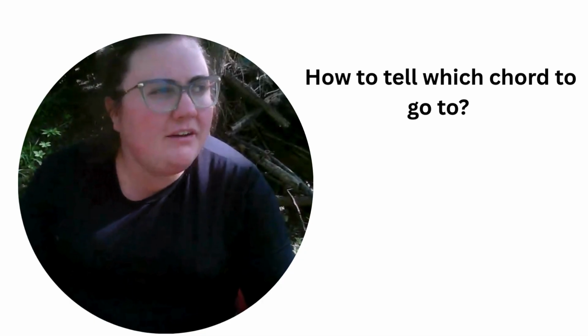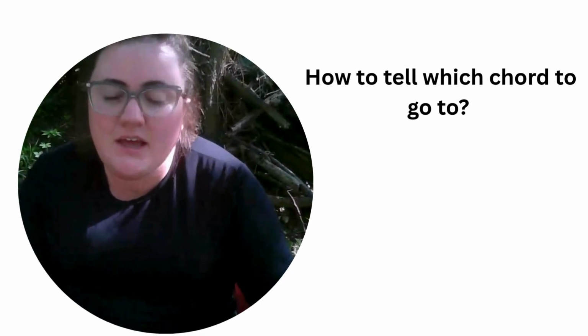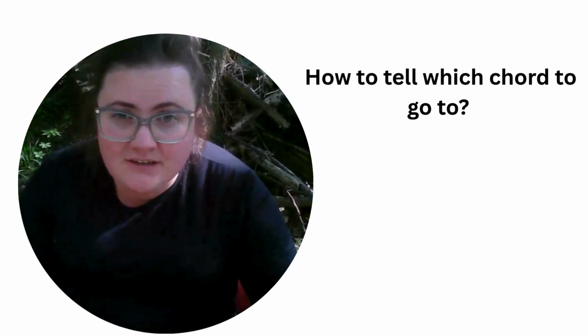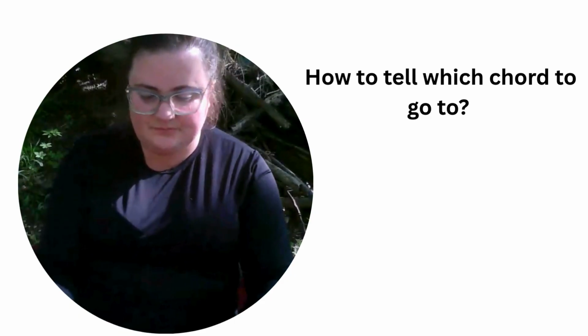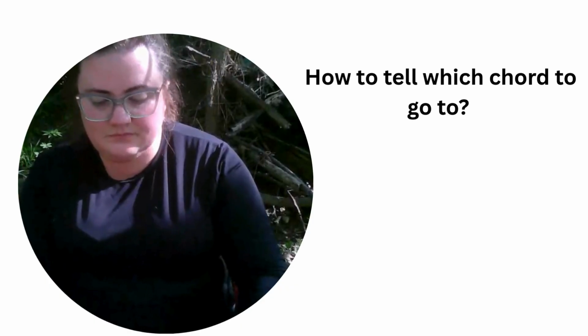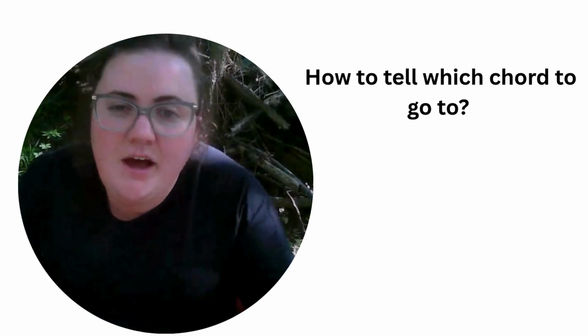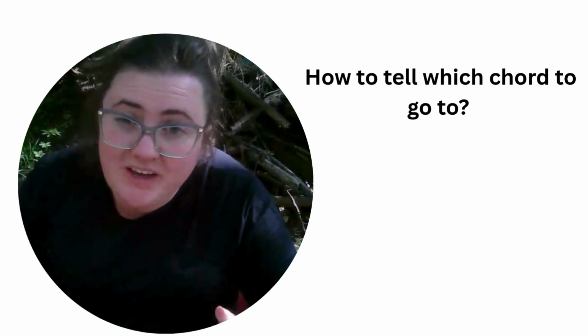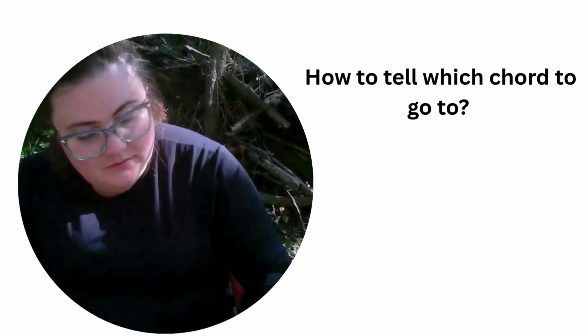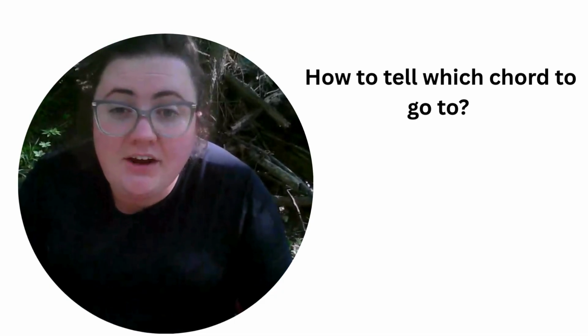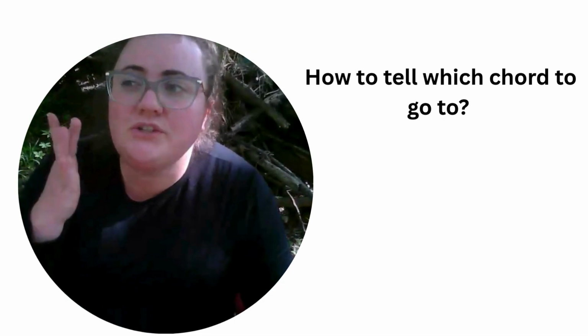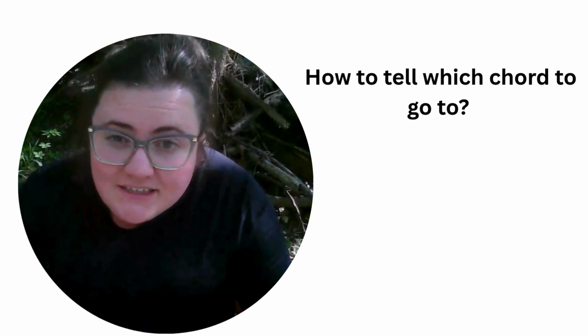So, for What a God, that melody falls here on C. That's E, E, E. Now, I'm figuring out which chord to go to because of the melody. I landed on E. So which chord has an E in it?